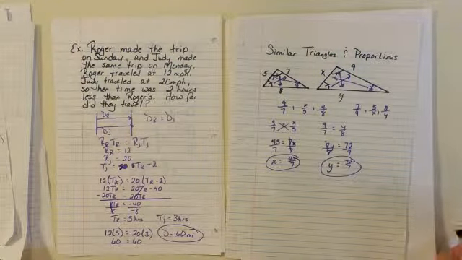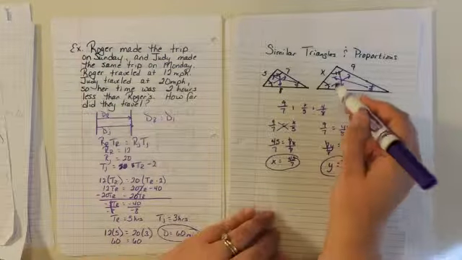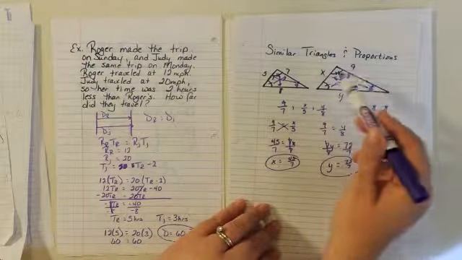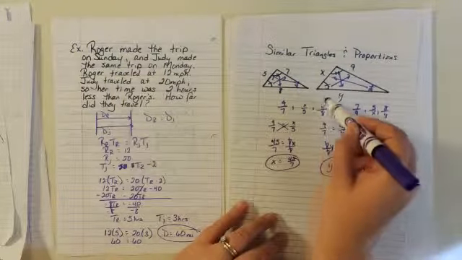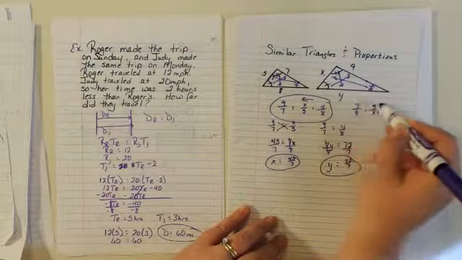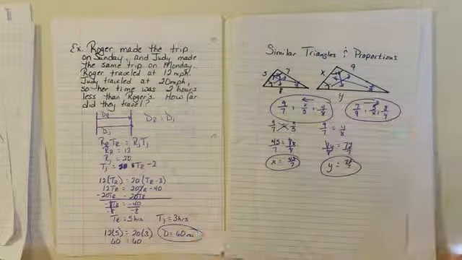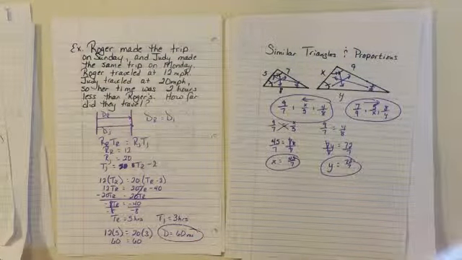Okay, that's it for these problems. Make sure you find the corresponding sides. You can go from left to right or right to left, or go back and forth, as long as you are using all of them from either right to left or all of them from left to right. Don't mix-match them. Okay, that's it.